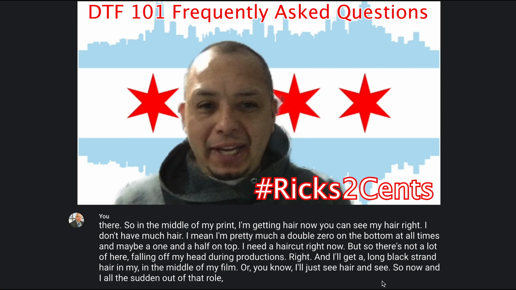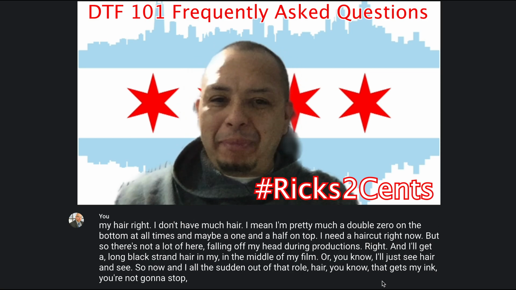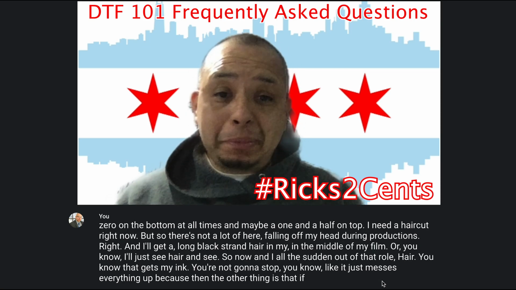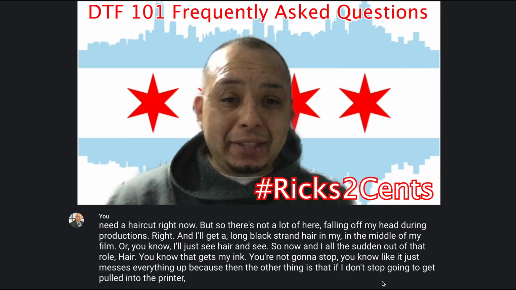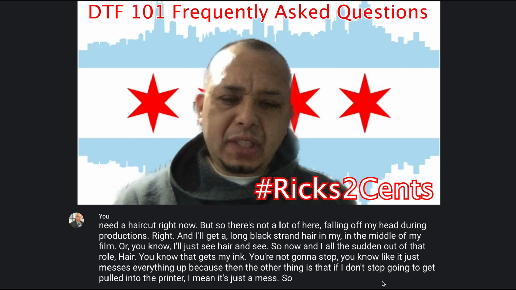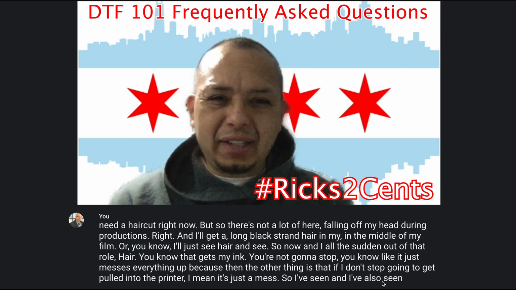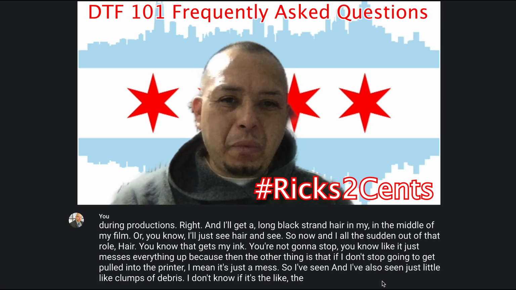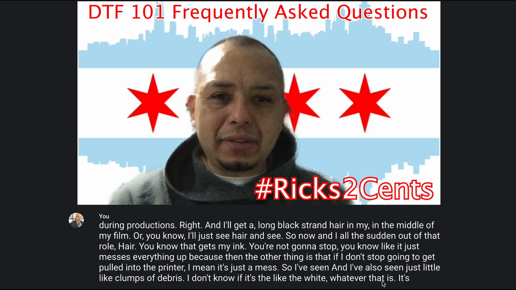If that gets in my ink, I got to stop. It just messes everything up, because if I don't stop and it gets pulled into the printer, I mean, it's just a mess. So I've also seen just little clumps of debris. I don't know if it's the white whatever that is that's being put on this.